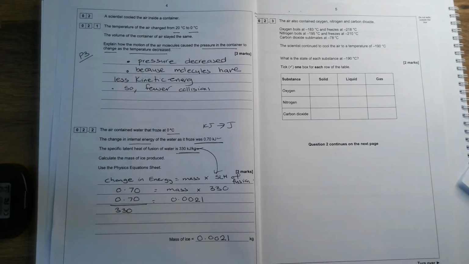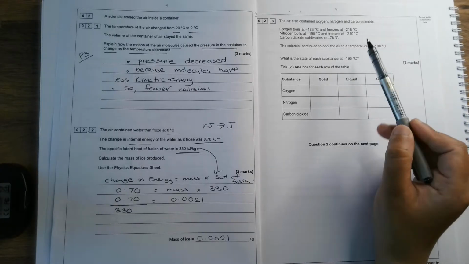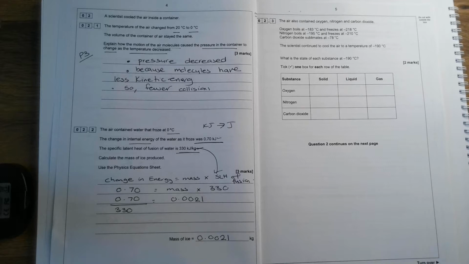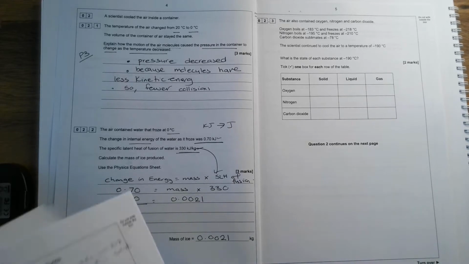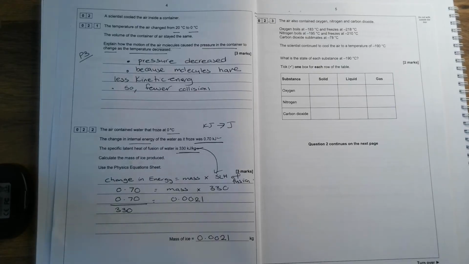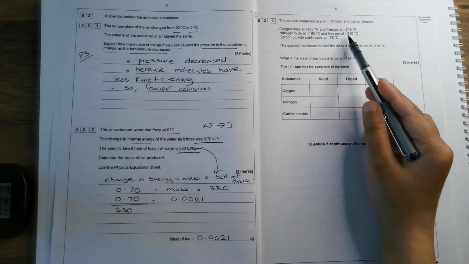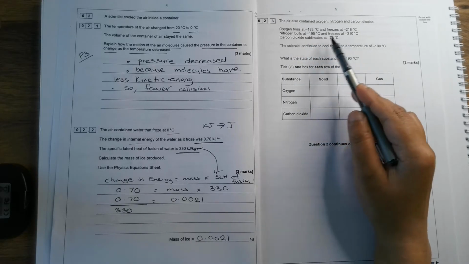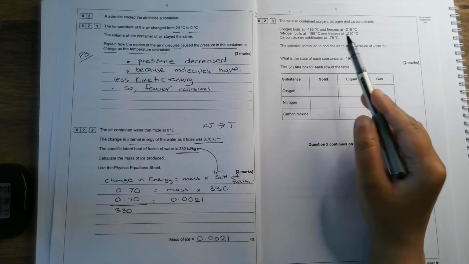The air also contained oxygen, nitrogen, and carbon dioxide. Oxygen boils at -183 degrees Celsius and freezes at -218. Nitrogen boils at -195, freezes at -210. I'll come back to that. Let's just start off with oxygen.